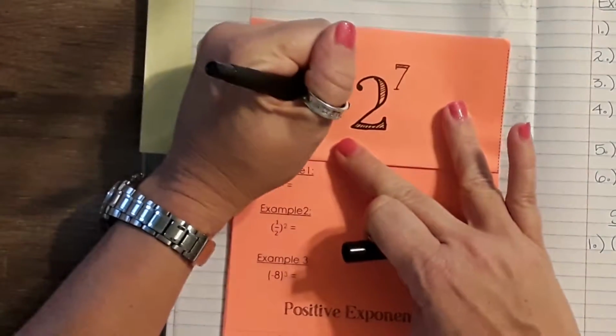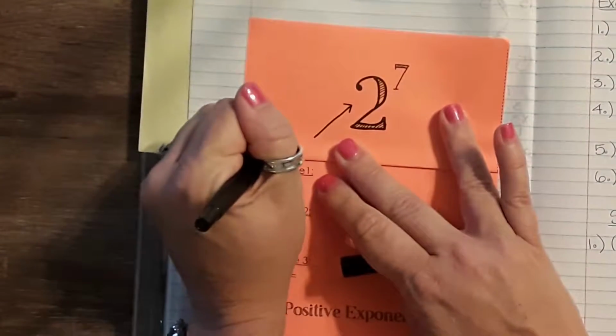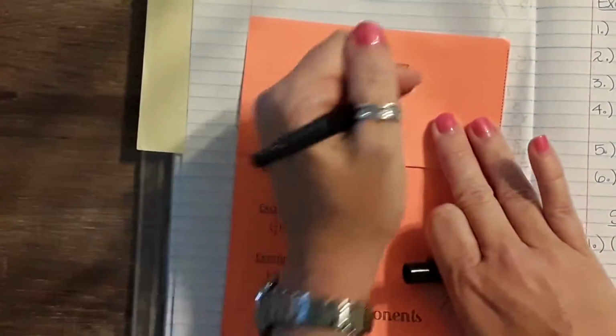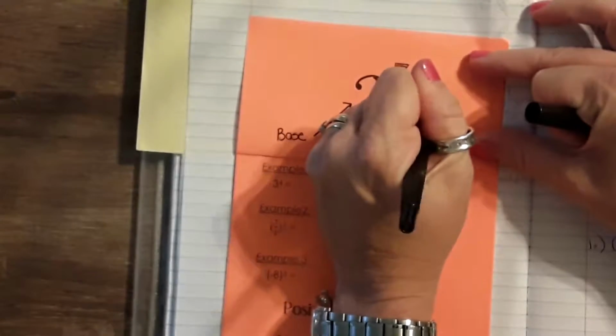So we're going to write, just to make sure we understand, this is your base. All right, and the 7, this is your exponent.